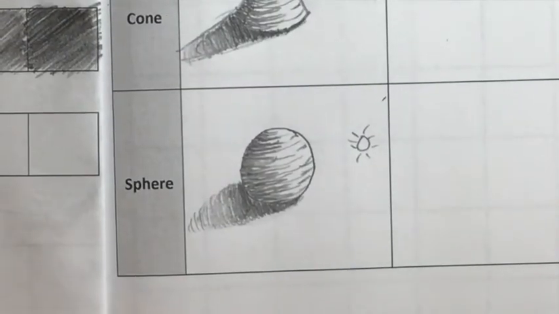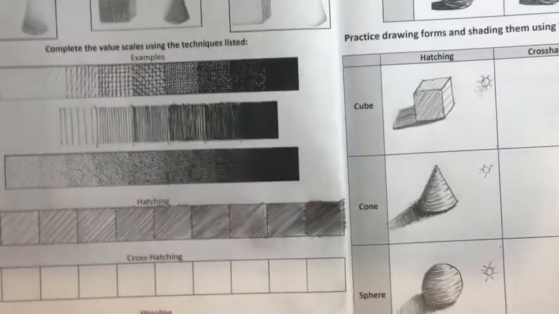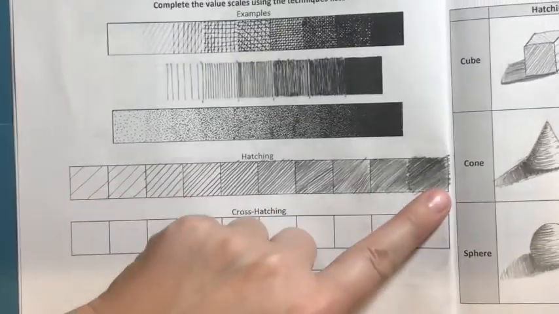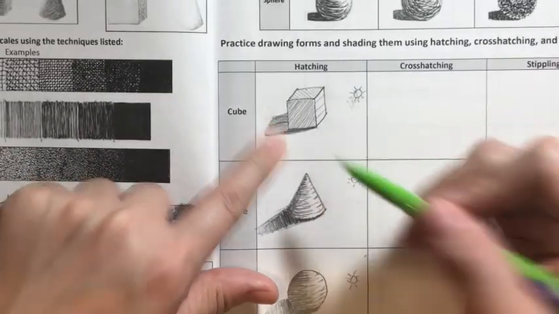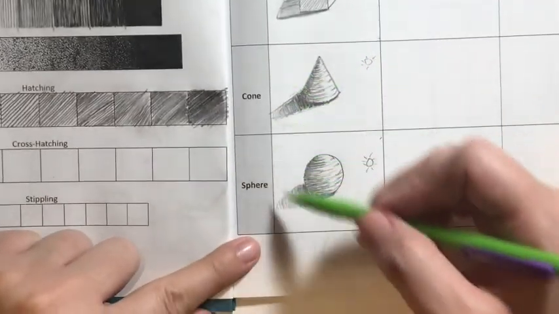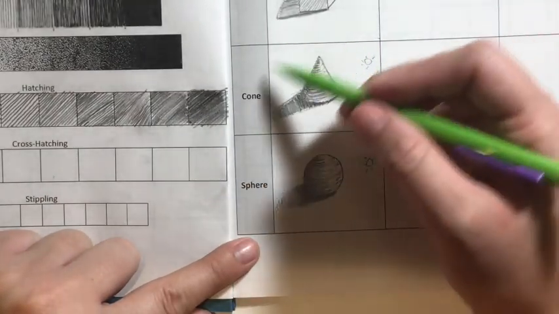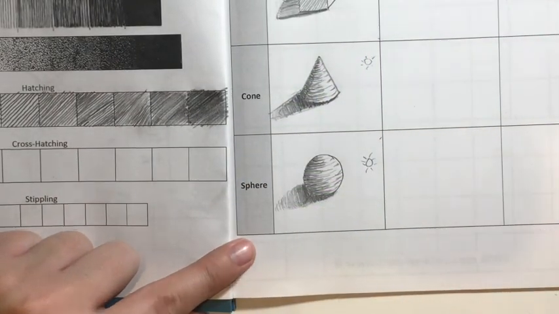So what's required for this one, you need to do your hatching value scale, and then I want you to do your cube hatching example. And if you have extra time, if we have plenty of time, then we'll go ahead and do the cone and the sphere today as well.